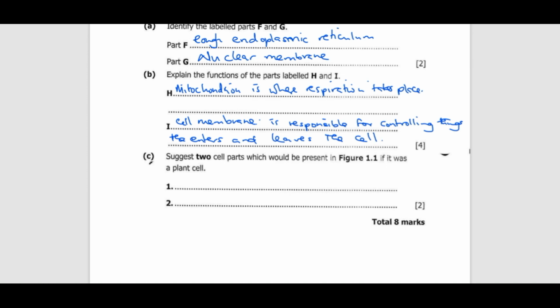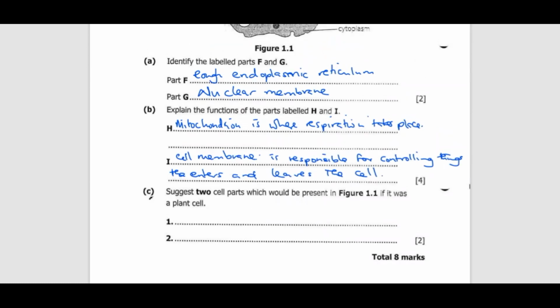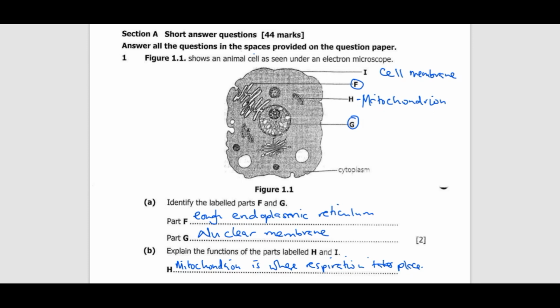Let us move to C. Suggest 2 cell parts which would be present in figure 1.1 if it was a plant cell. If this was a plant cell, obviously a cell wall should be present.